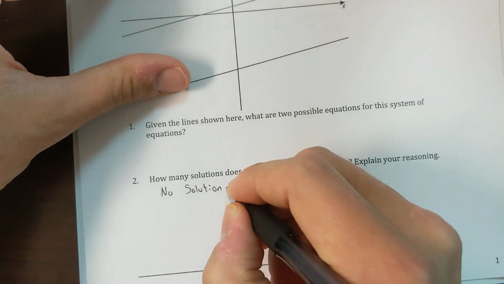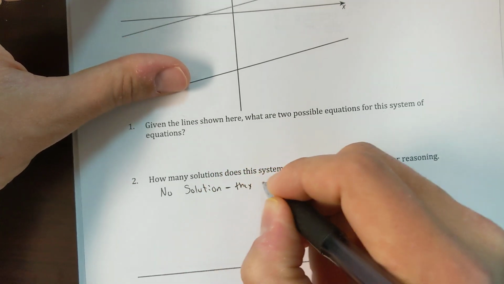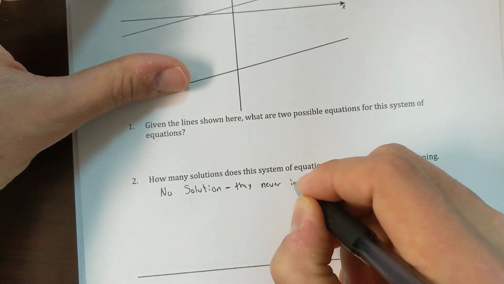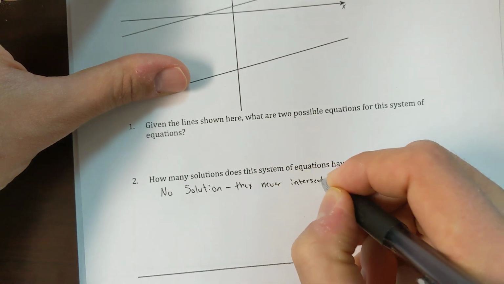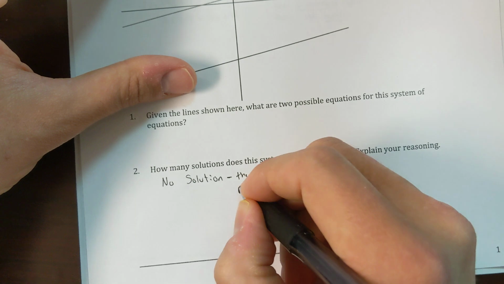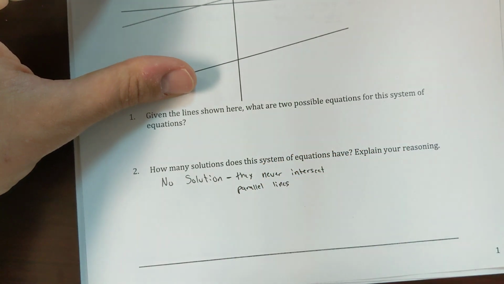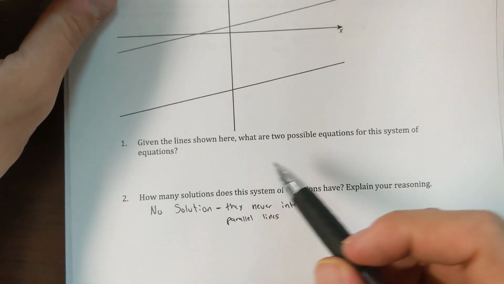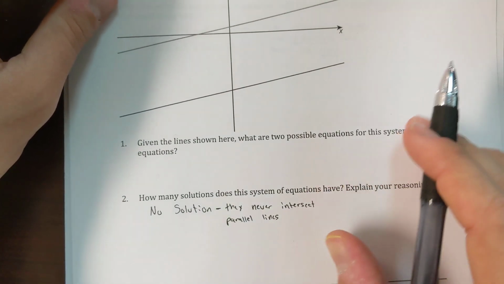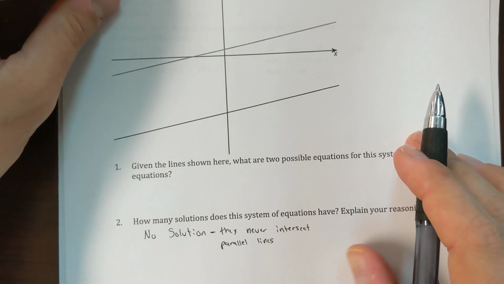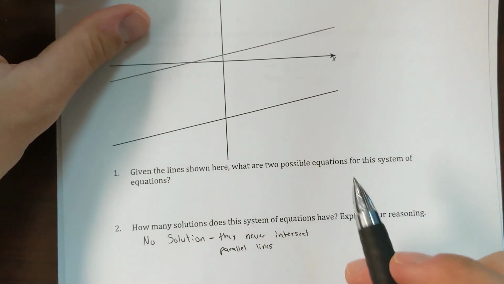Alright, and your explanation could be that they never intersect. If you said that they're parallel lines, that means they never intersect, so that works as well. That's mostly what I saw for the explanation there. And then we were just supposed to make up two equations, and this is where most people struggled. But there's only a couple things we had to know.